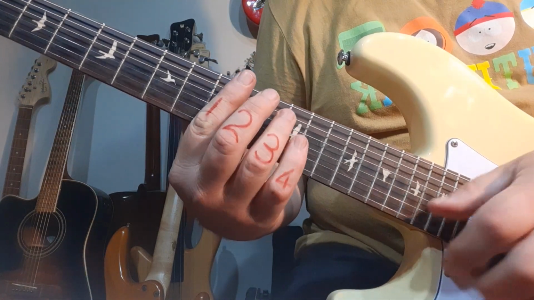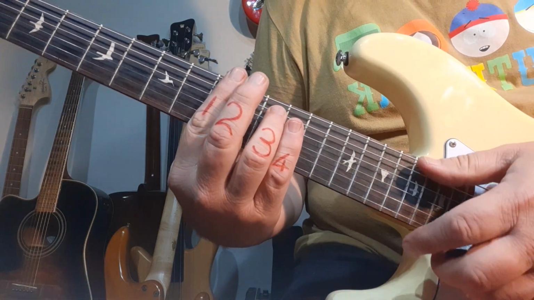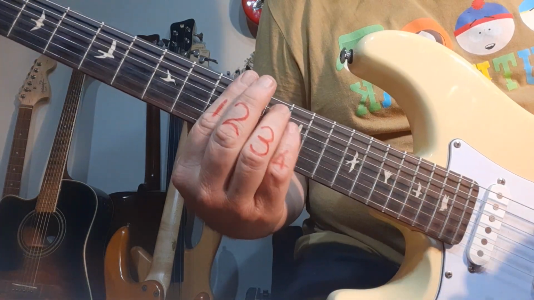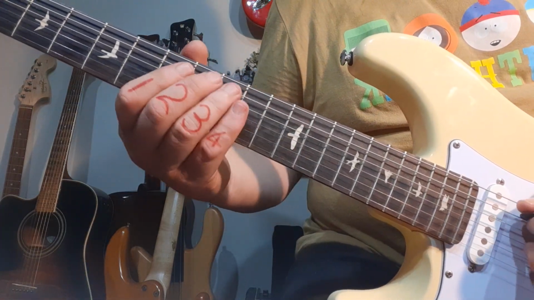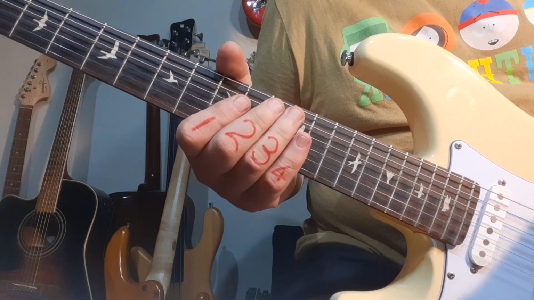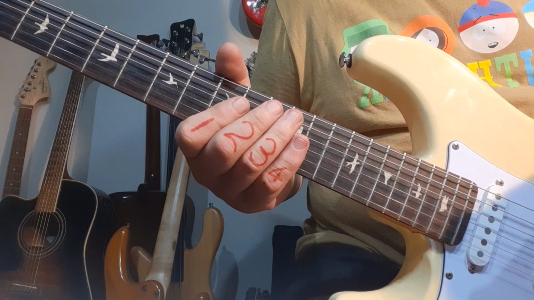So while his keyboards are playing, or his rhythm guitarist is playing, for example, the chords that he's playing, the riff's going to complement the chords.